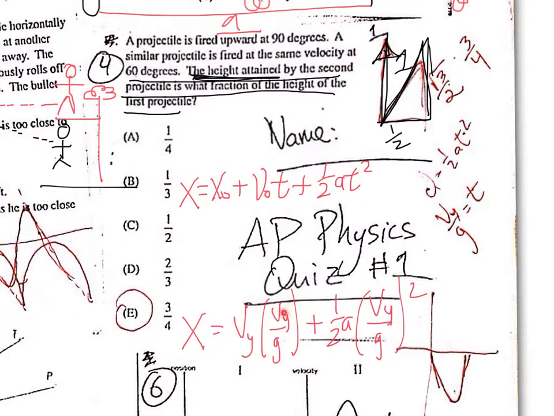So what it looks like, you see how we have velocity in the y direction squared and velocity in the y direction squared. So height attained is proportional to the square of the vertical velocity. I'll say that once more. The height attained is going to be proportional to the square of the initial vertical velocity.